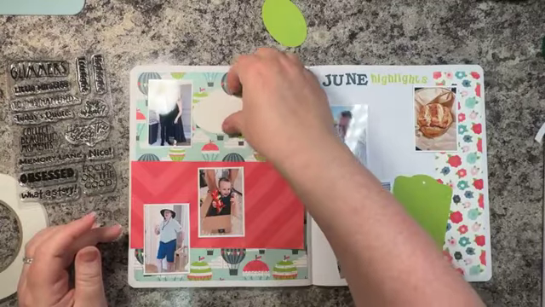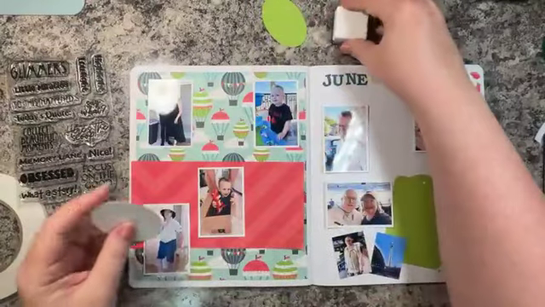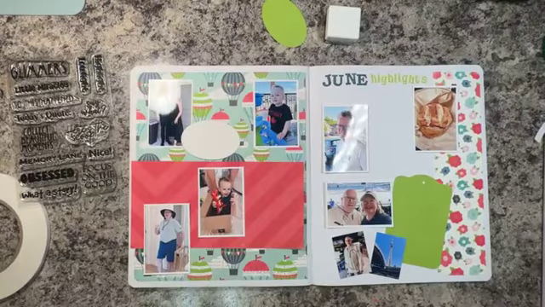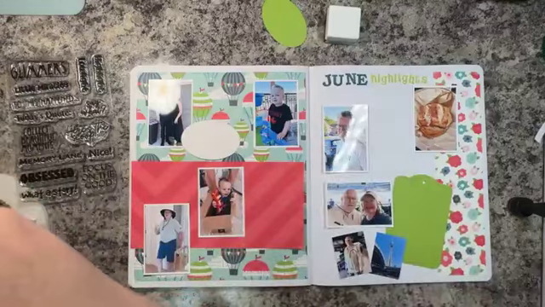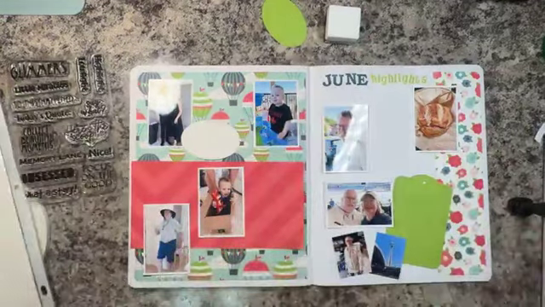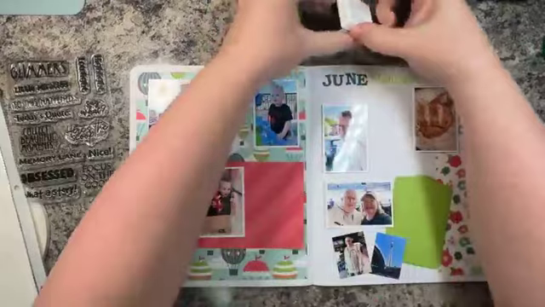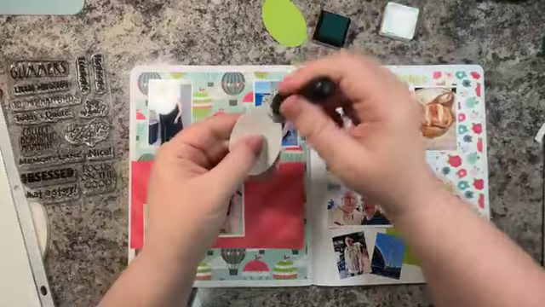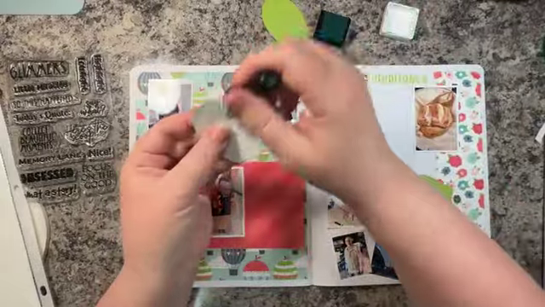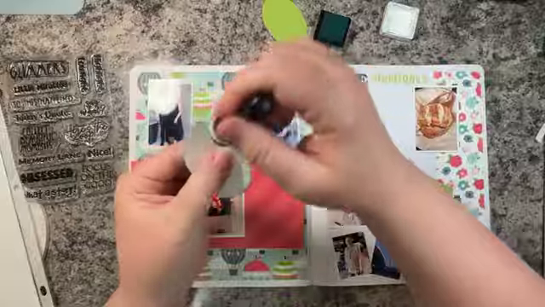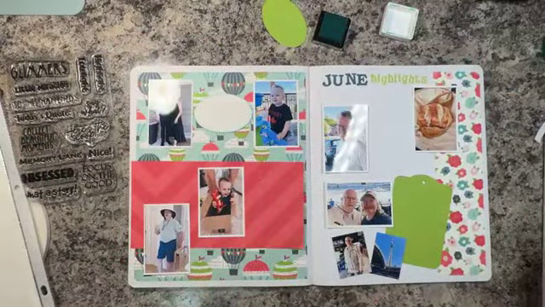I might ink around the edge of that one. Maybe with, let's see what the tranquil teal might look like around that white. Tranquil teal. There we go. There, that kind of makes it stand out a bit. I like that.